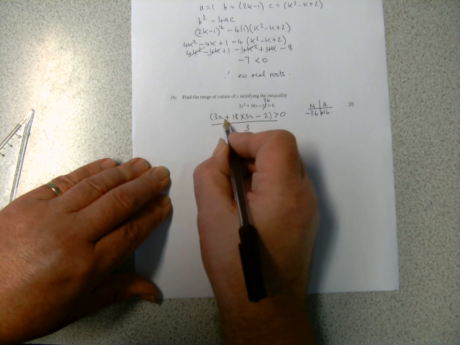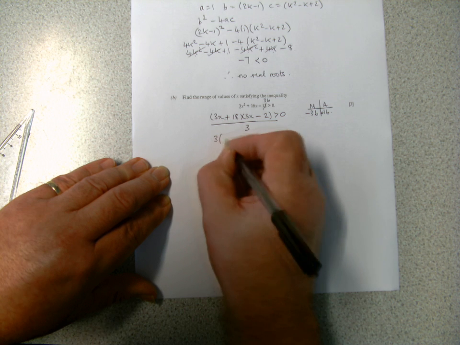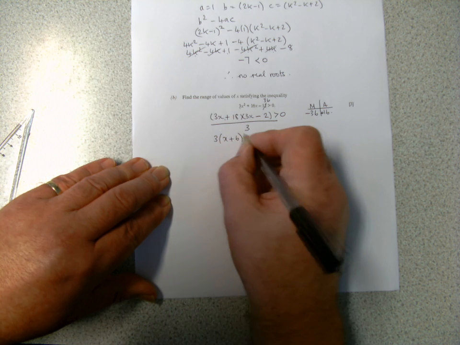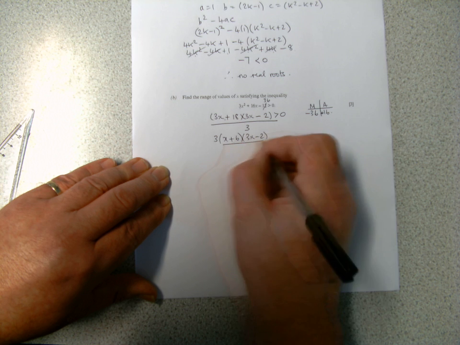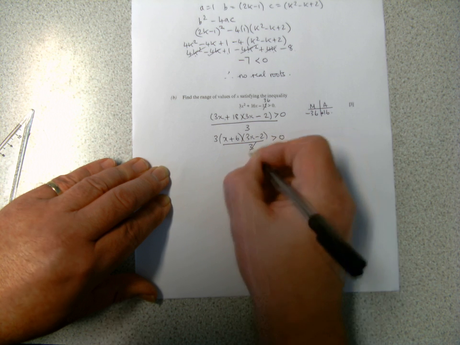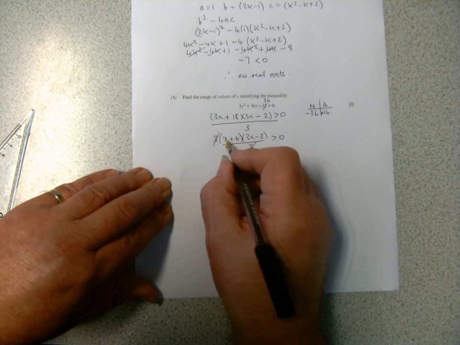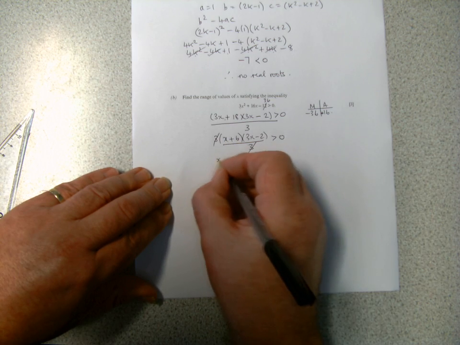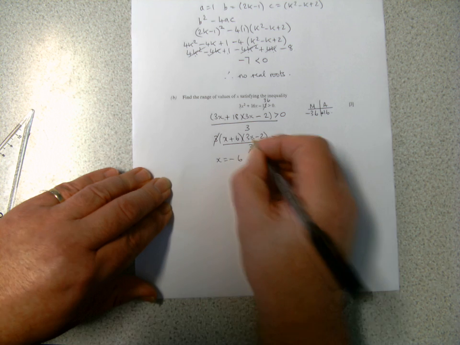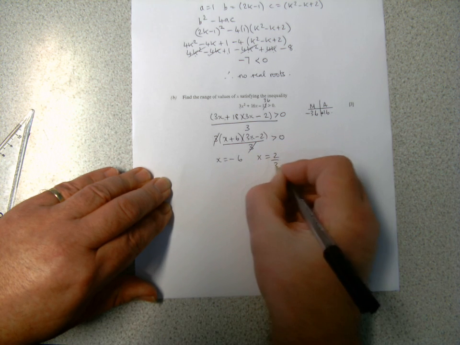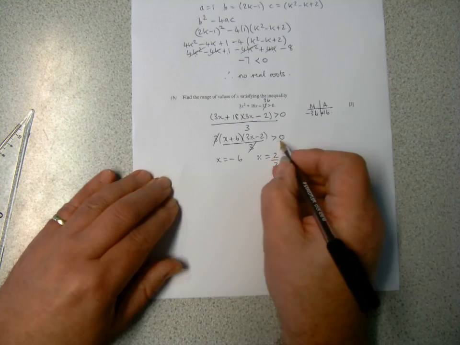Now in the first bracket 3 is a common factor, so that's 3 bracket x plus 6, 3x minus 2, all over 3 greater than 0. 3's cancel out. So my key values are x is minus 6 and x is 2/3. Now I say they're key values, that's not the answer to the inequality.